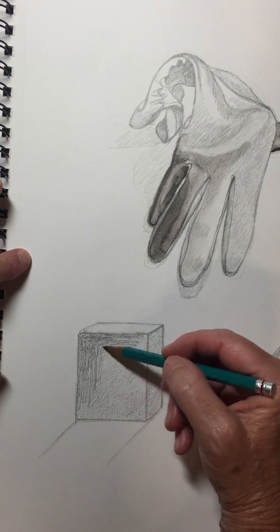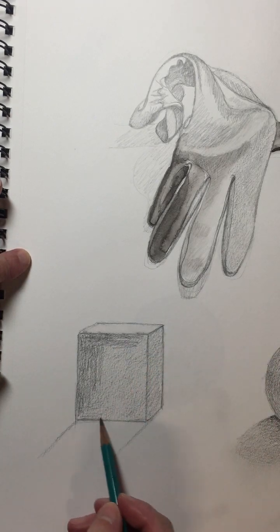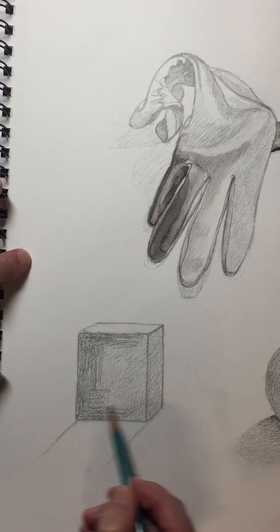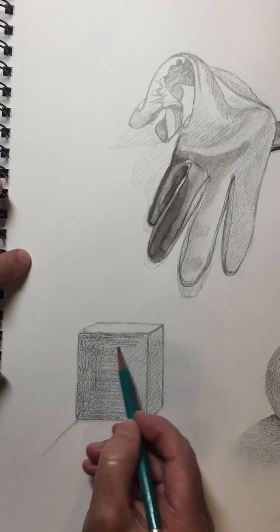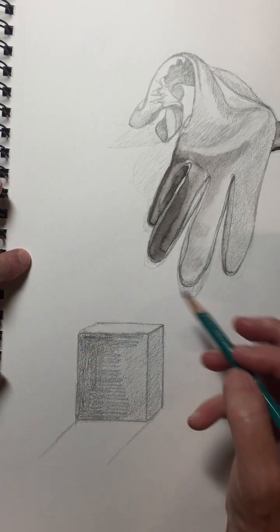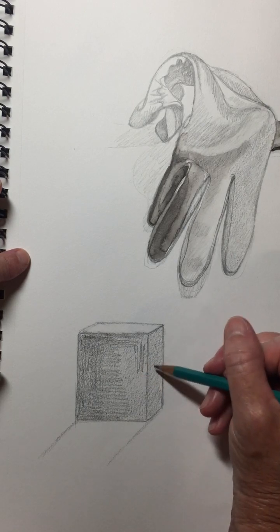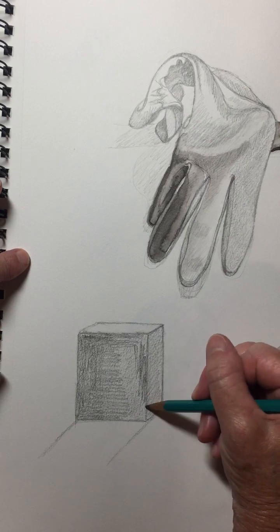So again, I'm shifting my values according to how the light is hitting. And again, I'm doing it quickly and I'm going multiple directions. You guys are going to take your time. This is just a fast demo. So I don't want to define these two sides by a line. I want to define these two sides by a value change.